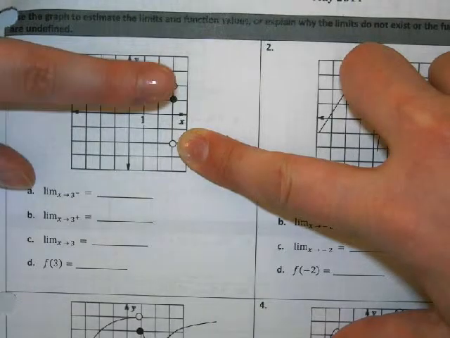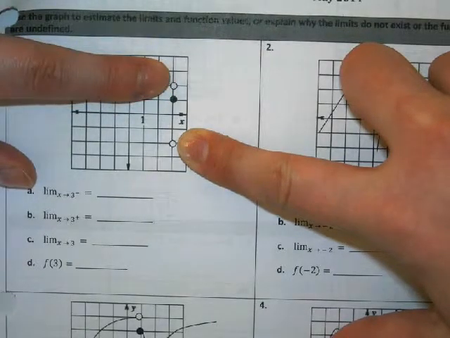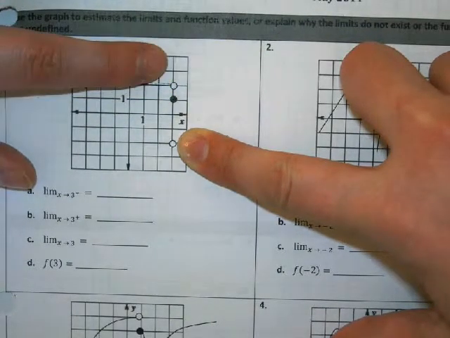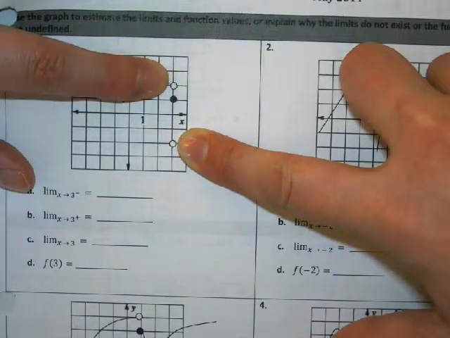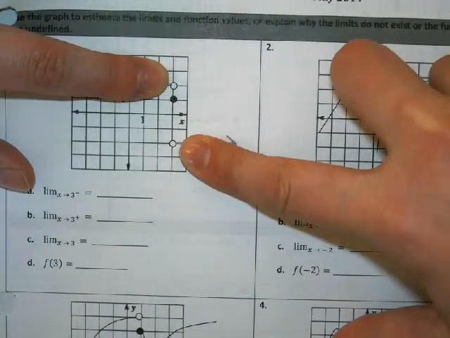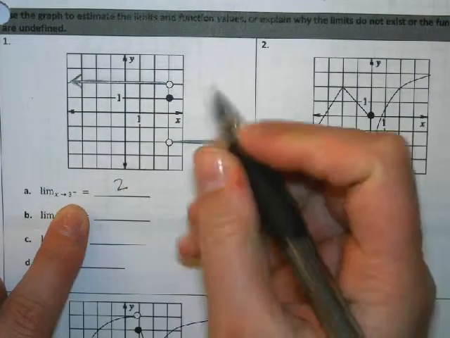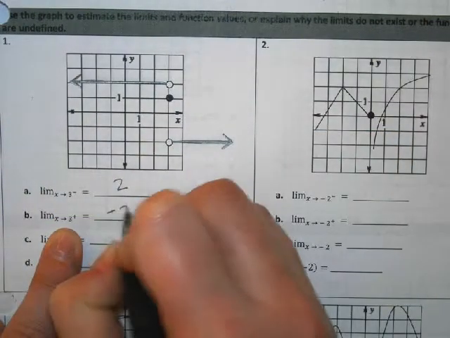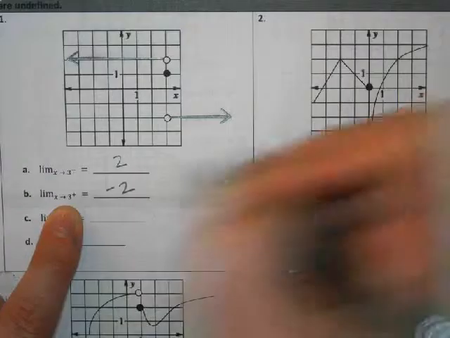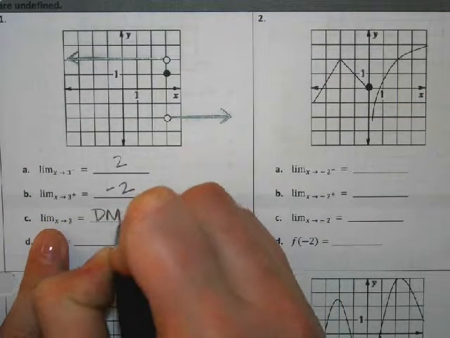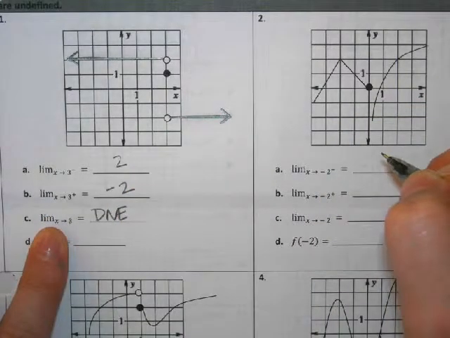So what is the left-hand limit? What's the y value for my left finger? 2. What's the y value for my right finger? -2. So the left-hand limit is 2. The right-hand limit is -2. My fingers did not agree with each other, so the limit does not exist.